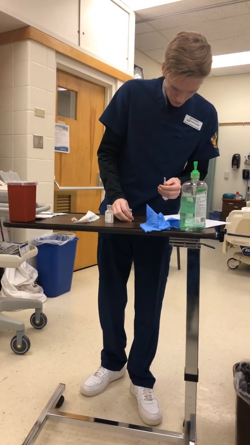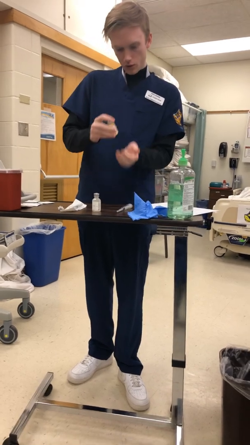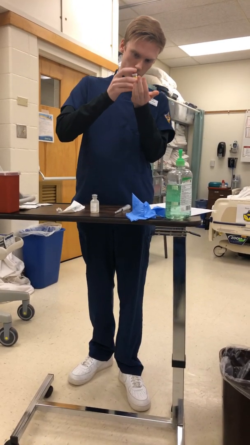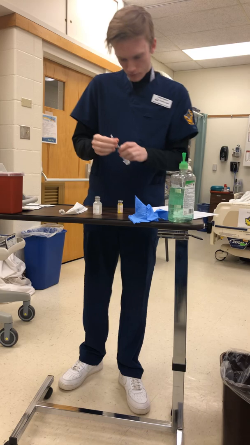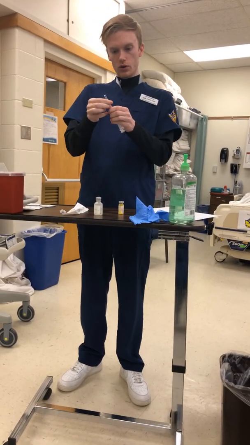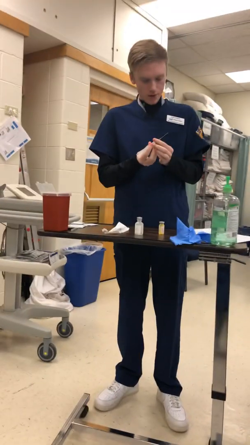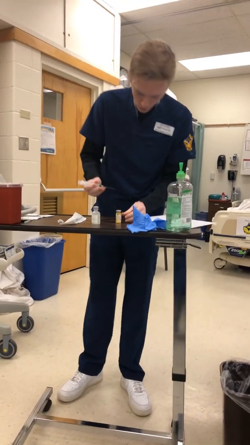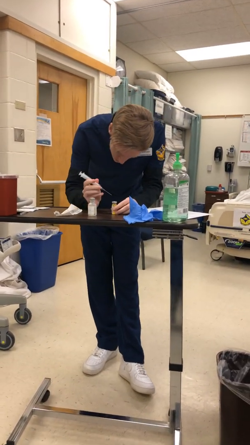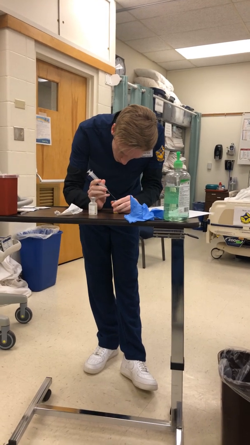And then make sure that all the powder is at the base, which it is. Now we take off the needle. We'll take off the cap to the needle and withdraw 5.6 mils of air out of here.